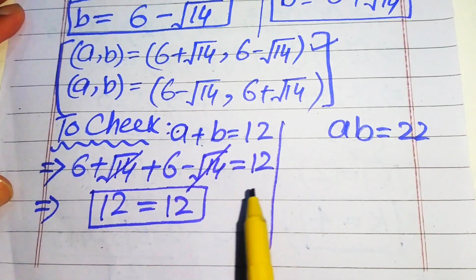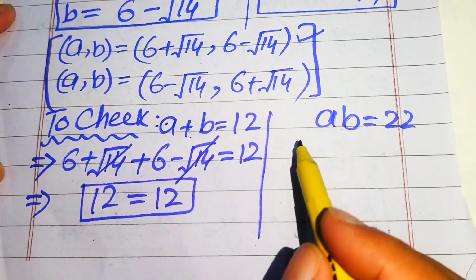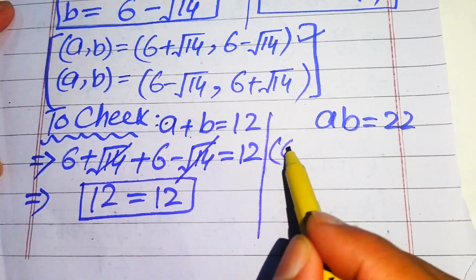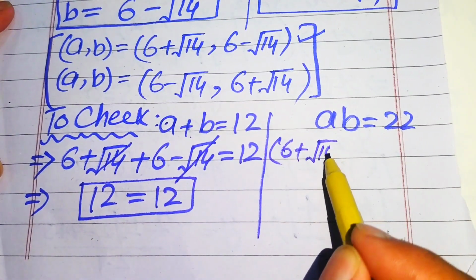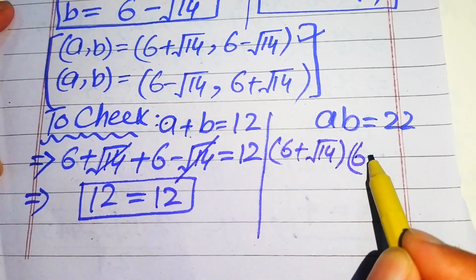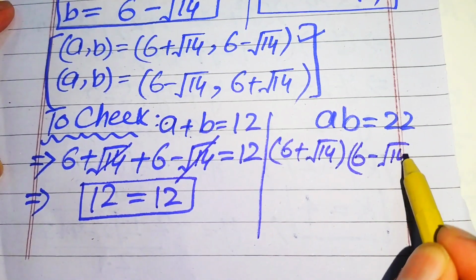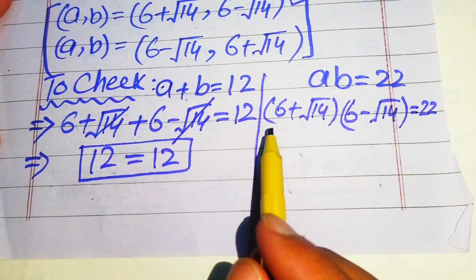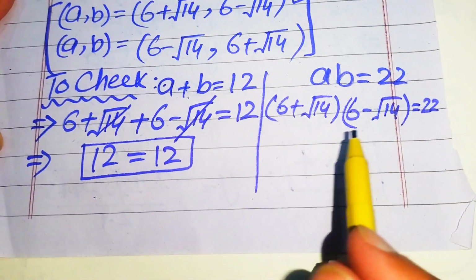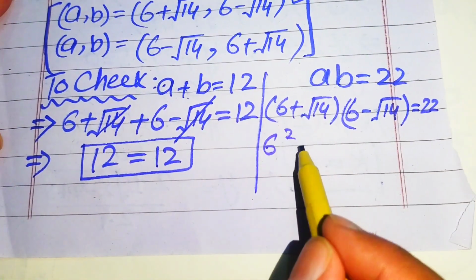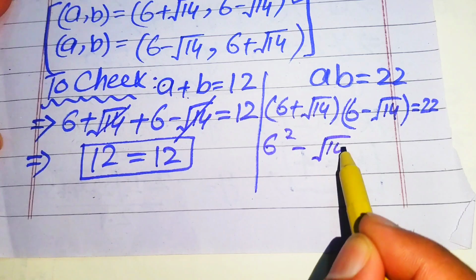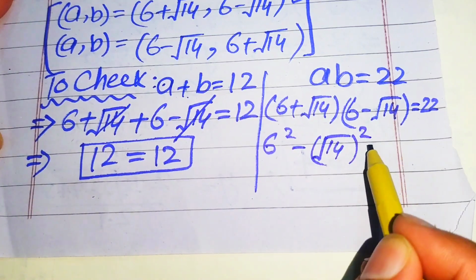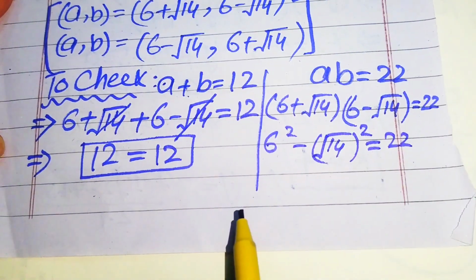And now we check the second equation. So here you have the value of a is 6 plus square root of 14, the value of b is 6 minus square root of 14 equals 22. And here you see that it is (a plus b) into (a minus b) form, and we write it as 6 squared minus square root of 14 whole squared equals 22.